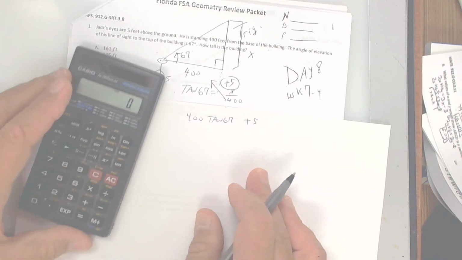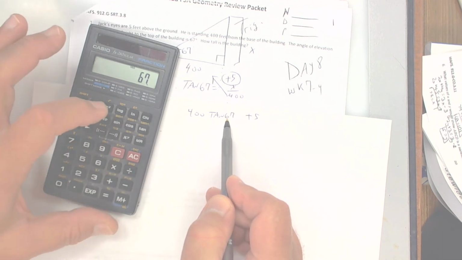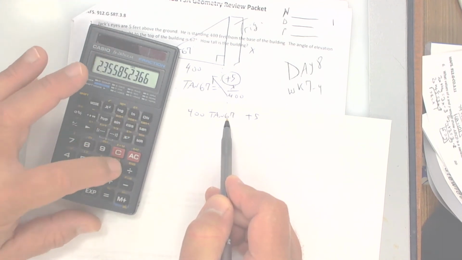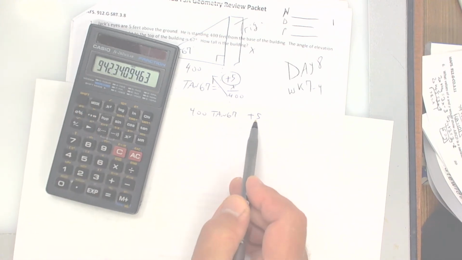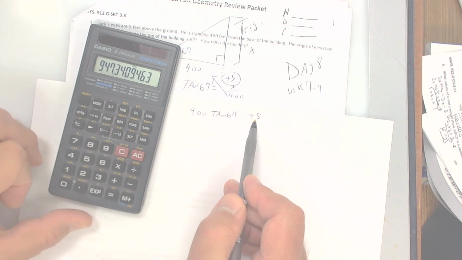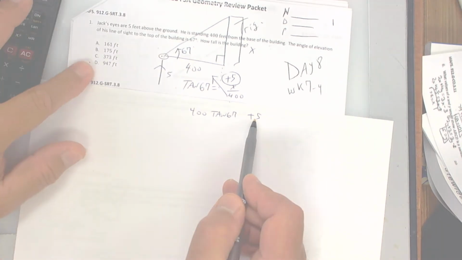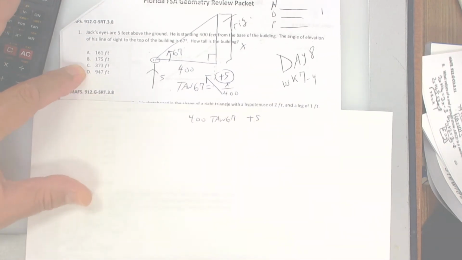She had 947, so I'm going to press 67. I'm going to press tangent, and I want you to do it as well, times 400, press equals, and then plus 5. And you can see we get what she got, which is 947. And there it is right there. All right, make sure you add 5 if you're off the ground. Look at the next one.